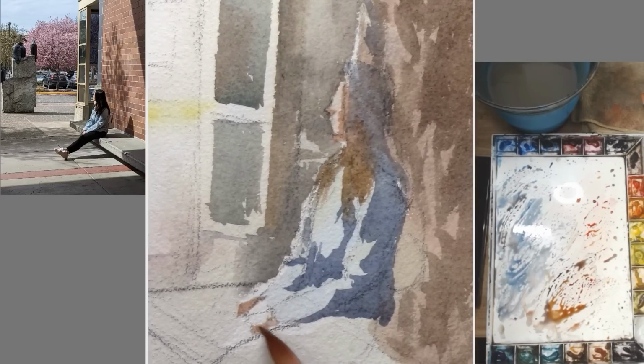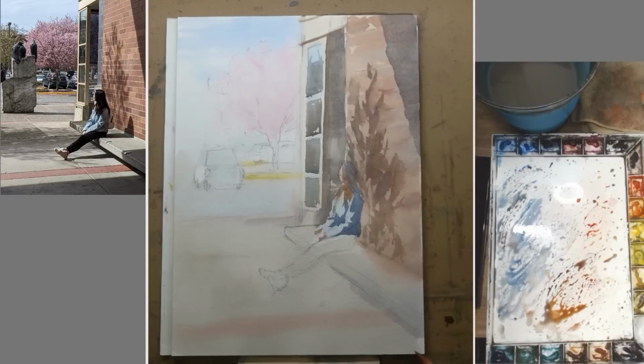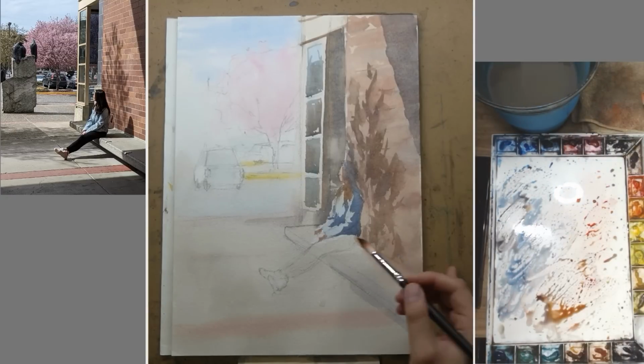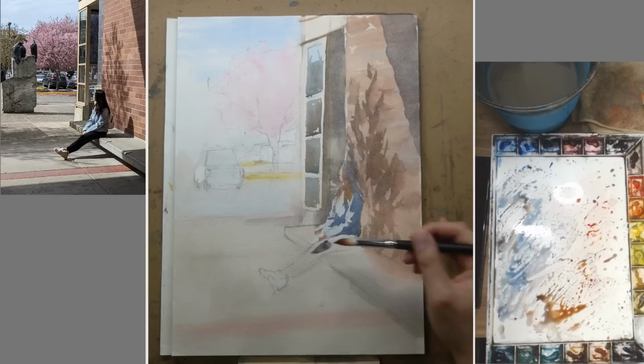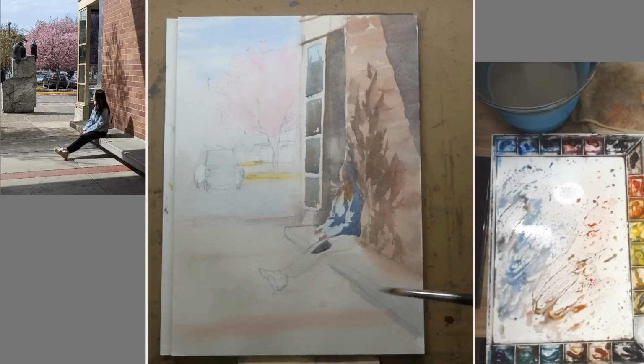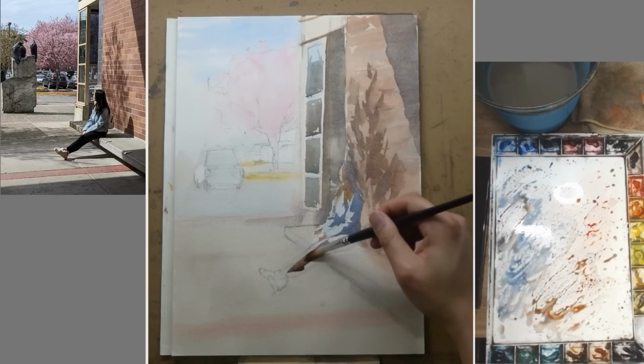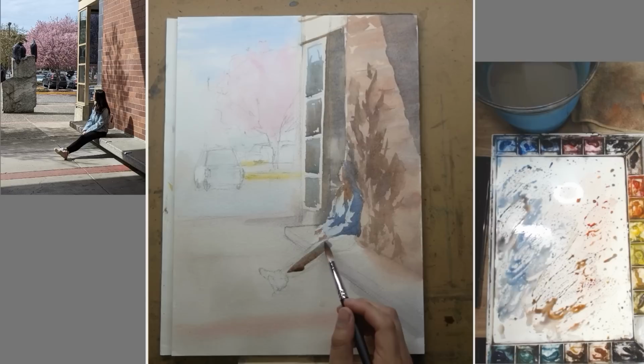Few simple brushstrokes to paint her hands. I'm grateful that she's putting her hands together and it's mostly covered by her legs, so I don't have to paint any finger. And as we zoom back out, you can start to see she is taking form. You can feel the light on her. And that's when the painting's starting to get exciting.